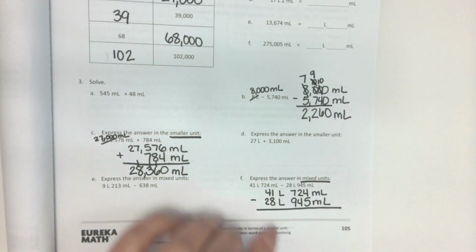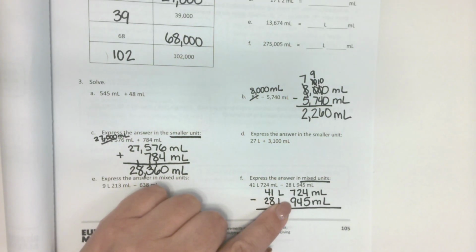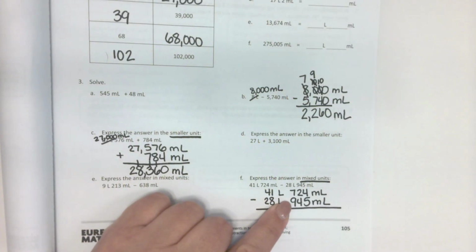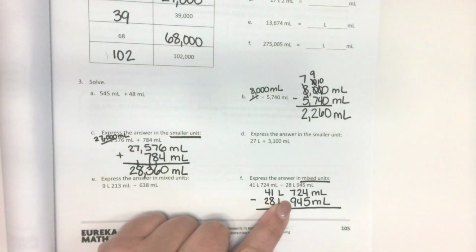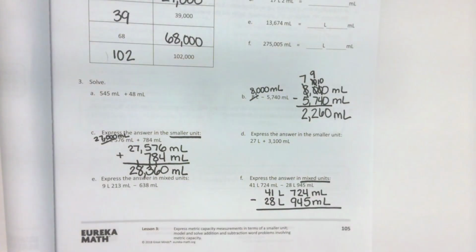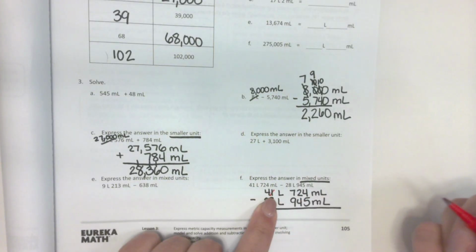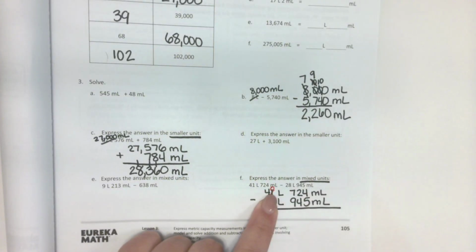Let's start with the milliliters. We have 724 minus 945. Is that ready to subtract? No, that means we're going to need to decompose our 41 liters. Cross off the 1, make it a 0.